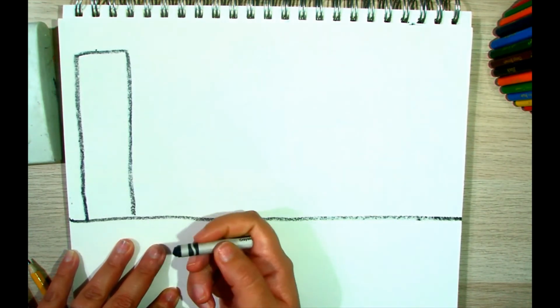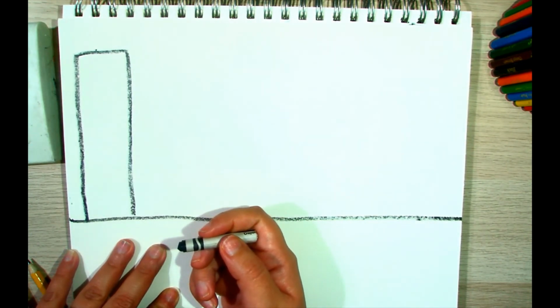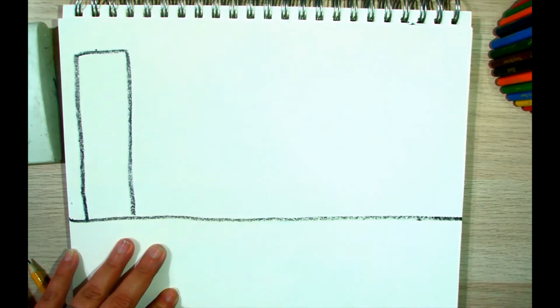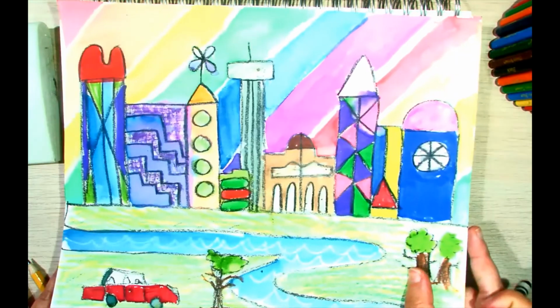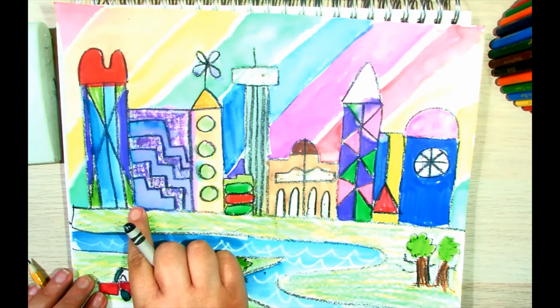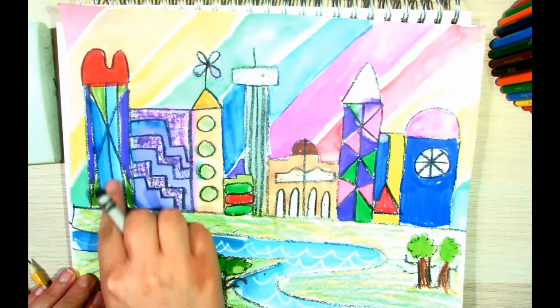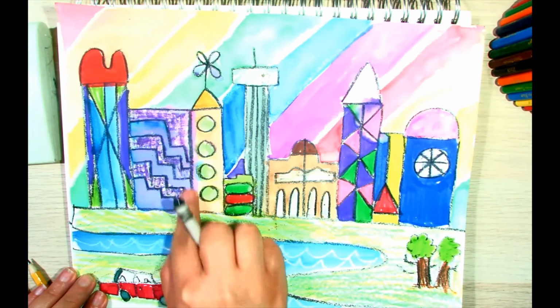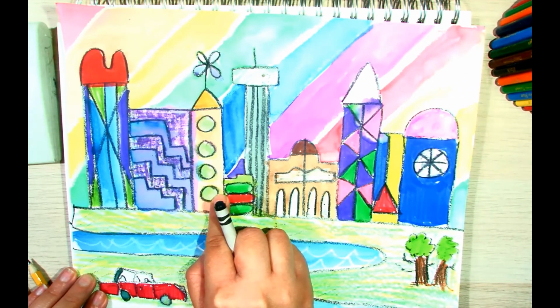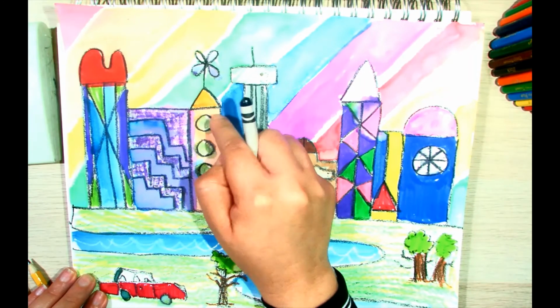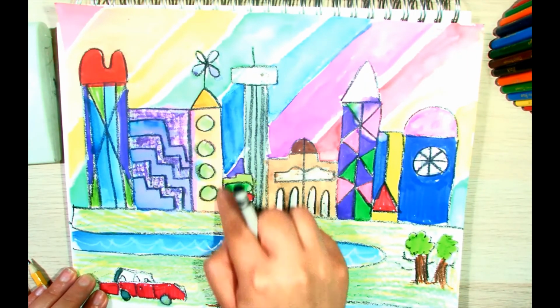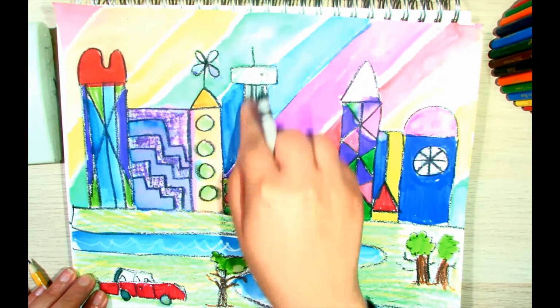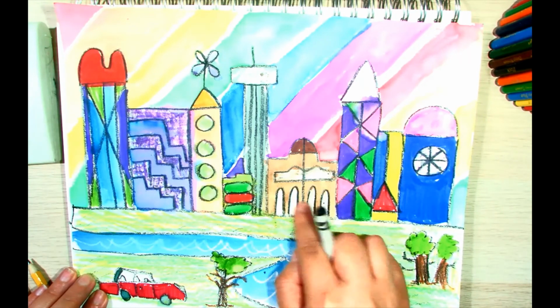Something to also consider when you're creating these cityscapes today is that you want the buildings to touch each other. So for example, on my really tall building on the left side, I drew a medium-sized building, but I have them touching each other. Next to that, I have a building with a flower on top and a triangle, but as you see, I have it touching each other. You want to make it look like it's crowded together when you're drawing today.